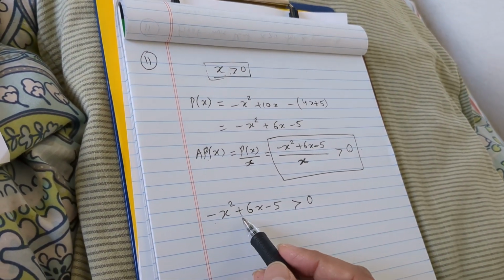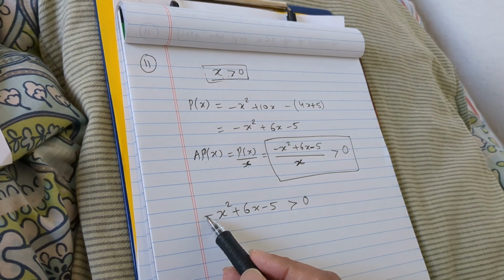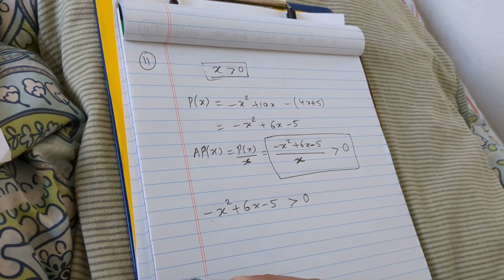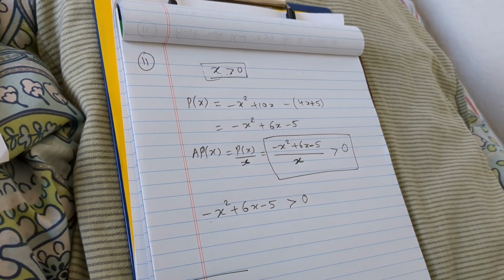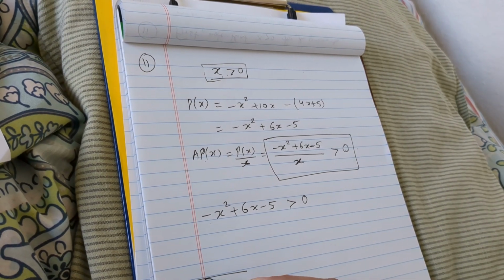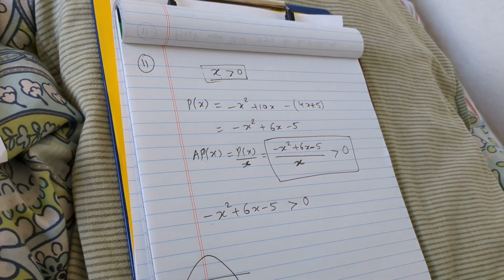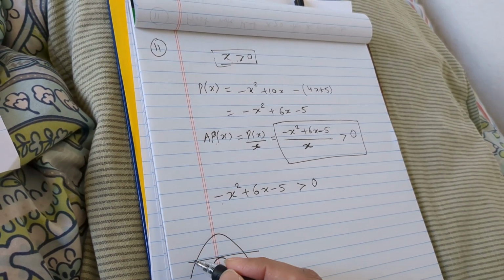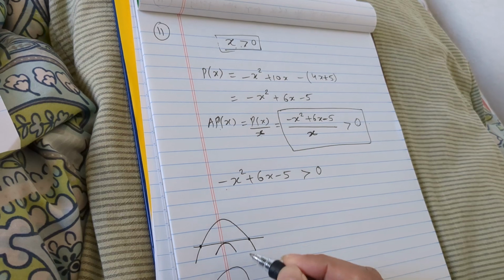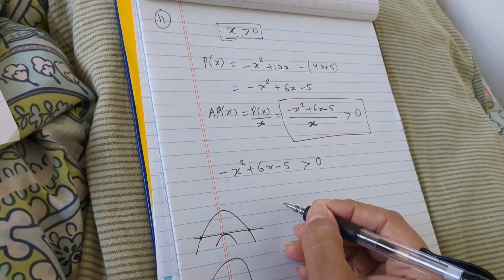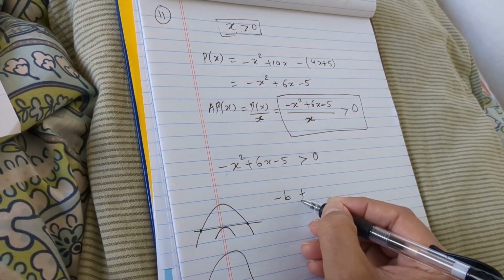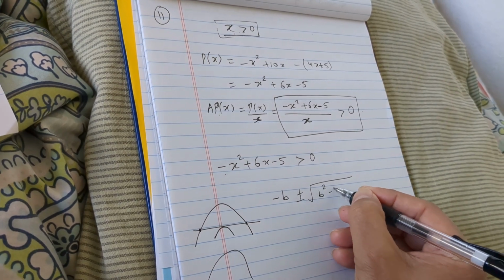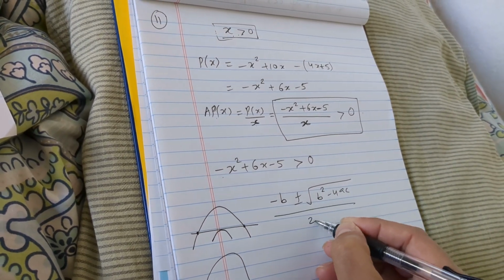This is a quadratic. The coefficient is negative, so it's going to look like this, or it touches the x axis, or it has two roots. So the question is whether it has two roots. Again, the roots are minus b plus or minus the square root of b squared minus 4ac, over 2a.